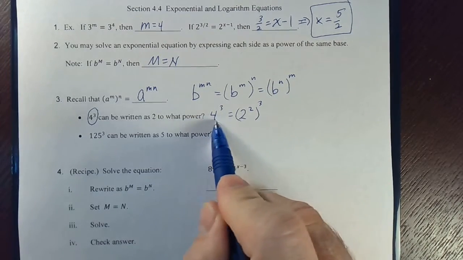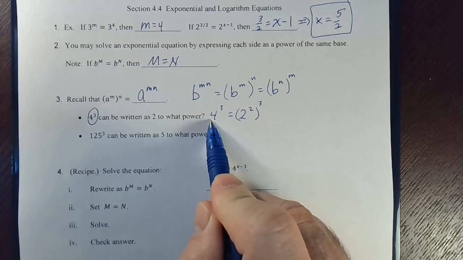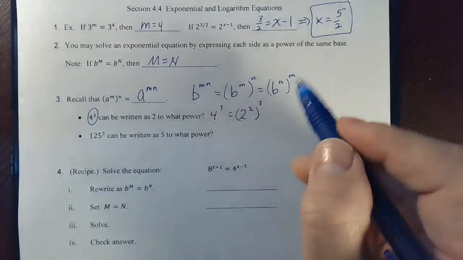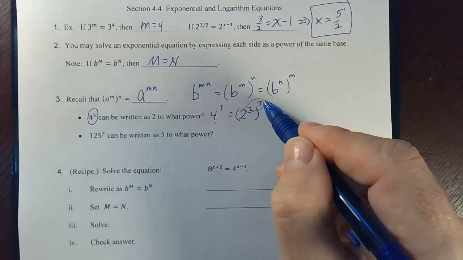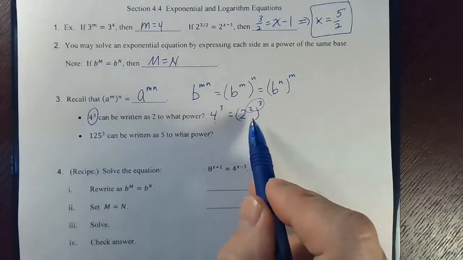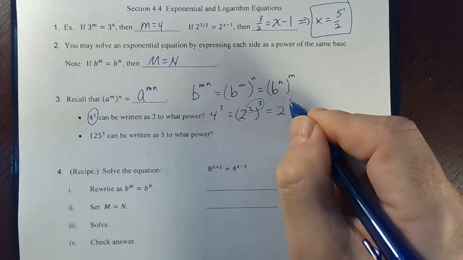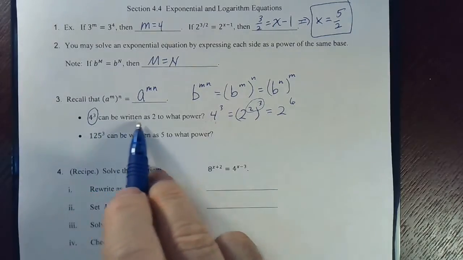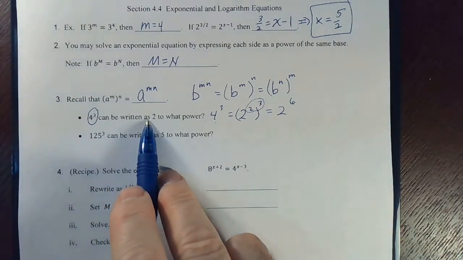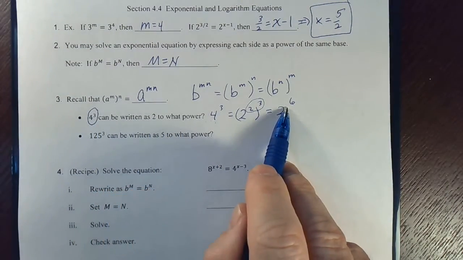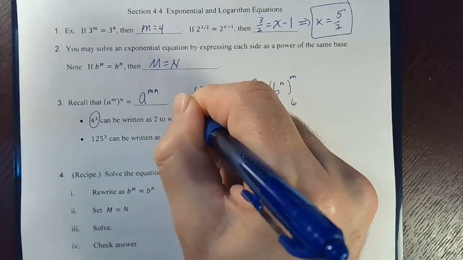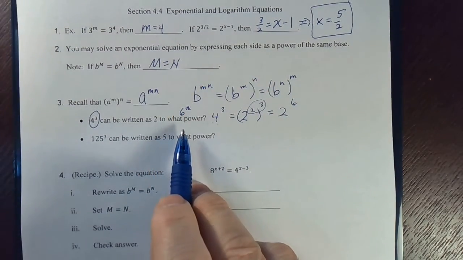These are equal because 2 squared is the same as 4, and we're raising it to the 3rd power. Now, how can I simplify that? I can multiply the 2 times 3 to get 2 to the 6th. So 4 cubed can be written as 2 to the 6th power.